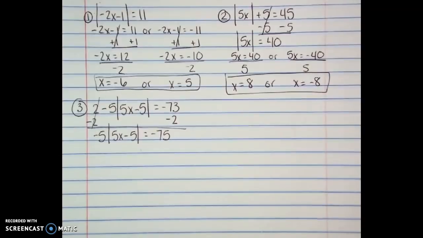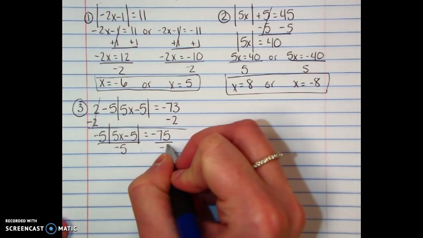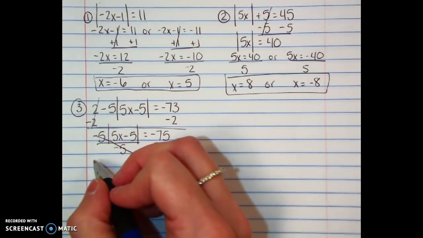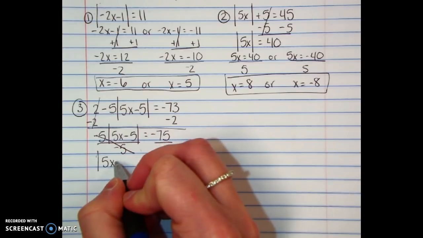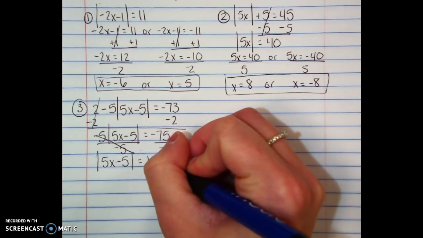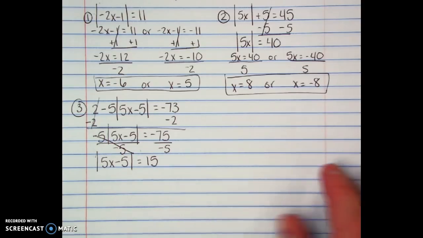Now I need to divide. So divide by negative 5. That gets rid of those. Now I get the absolute value of 5x minus 5 equals a positive 15. Okay, absolute value is by itself now. I can make my two equations.